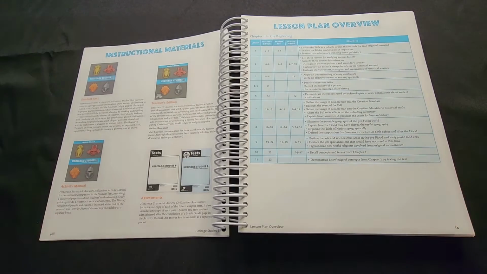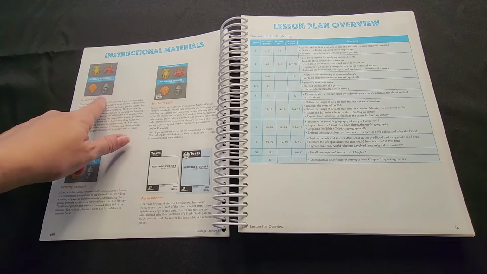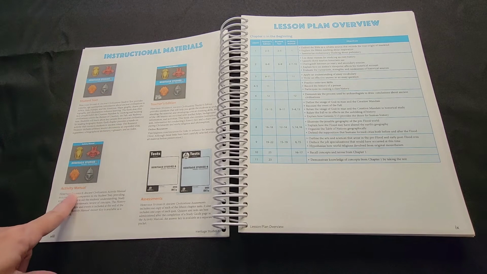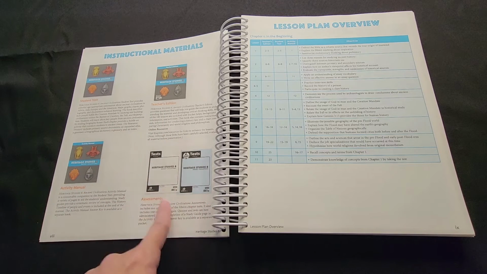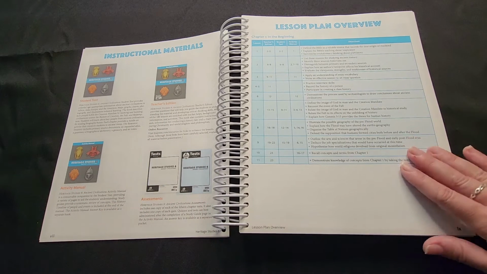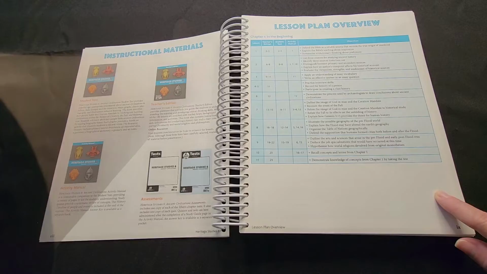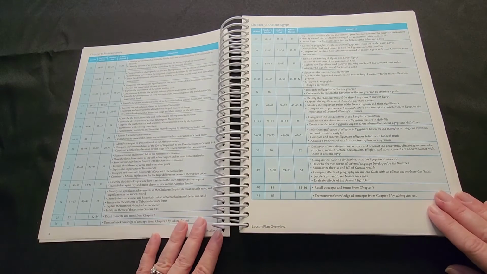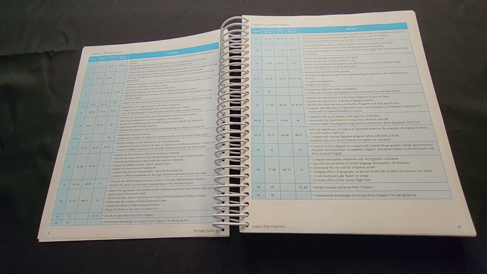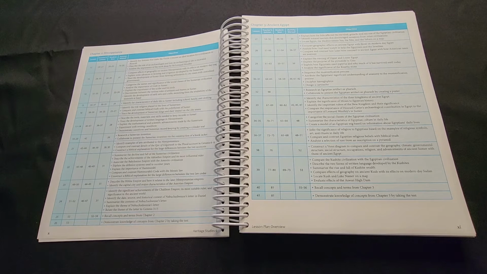The instructional materials that you need for this course are your student text, your student activity manual, your teacher's edition, and your assessments. Here we have the lesson plan overview. Each chapter is laid out on one page. This is just a brief overview of what each lesson contains. There will be more detailed lesson information on each page of the Teacher's Edition.